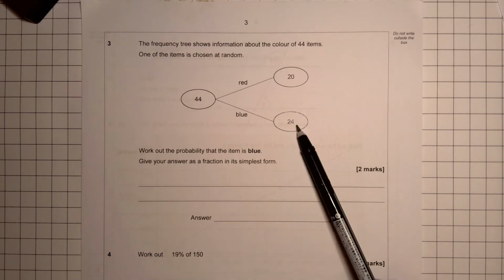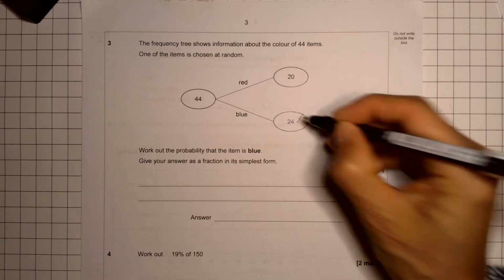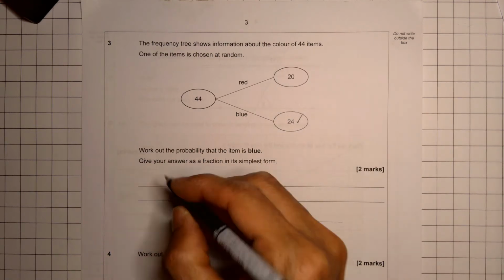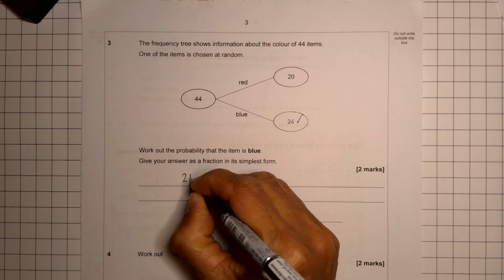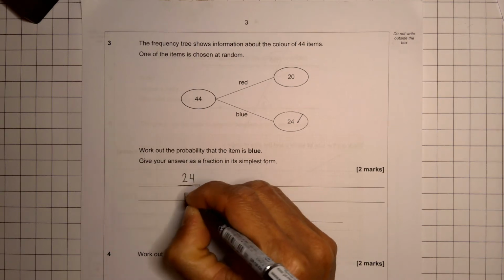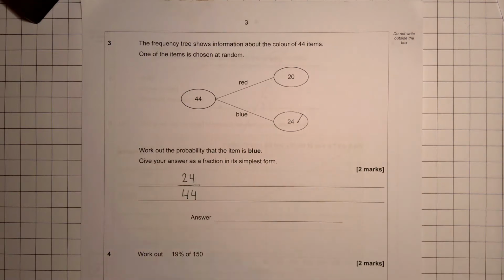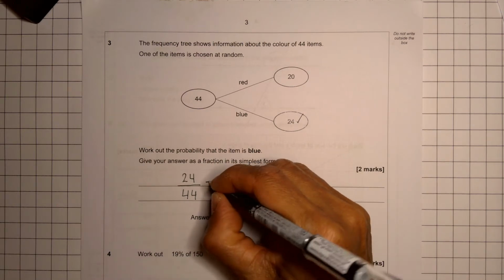In other words, this is the one we're interested in. And give your answer as a fraction in its simplest form. So the probability will be 24 things out of 44. And that would get you one of those marks. But now we must simplify it. And if you know your times tables, you can do it in one go.